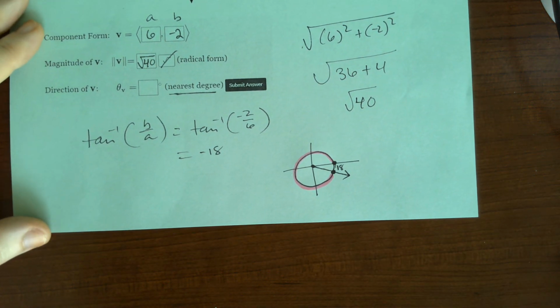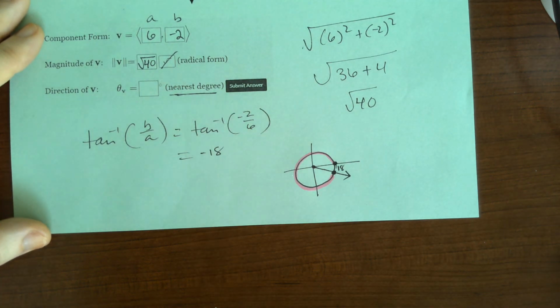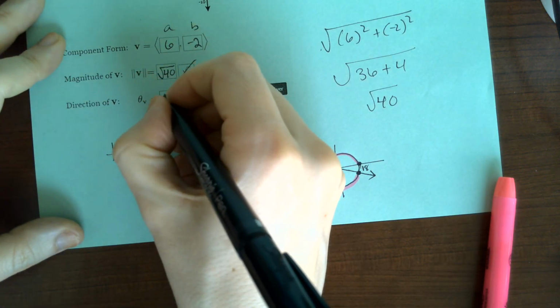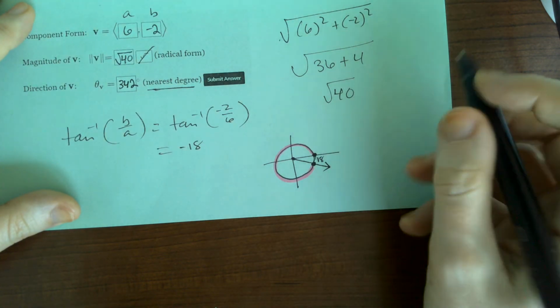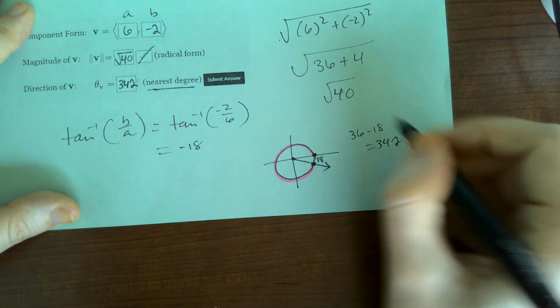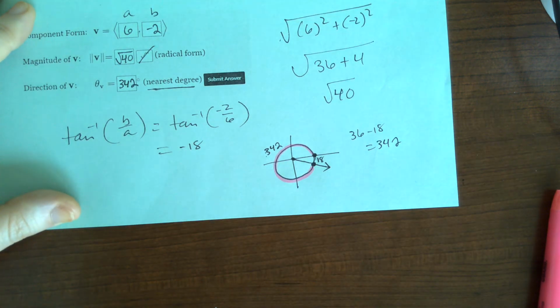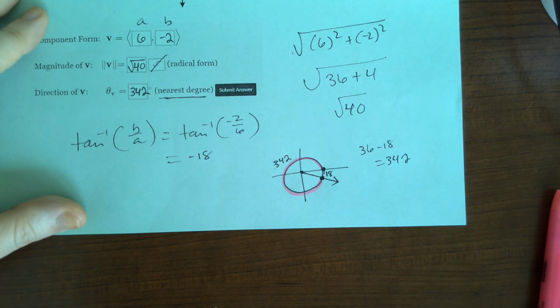So guys, how would I get that pink rotation? Boom, 360 minus 18. Thank you. All right, so we'll get it in a second. 342. Beautiful. For our notes, I'll just say 360 minus 18. So this is 342. So guys, this is it. I think in Delta Math, I put 5 problems like this. Okay, so let me pause the video.